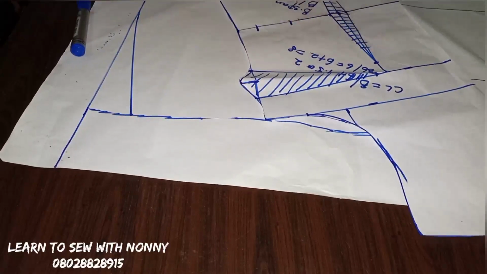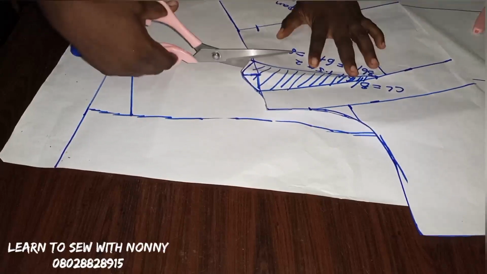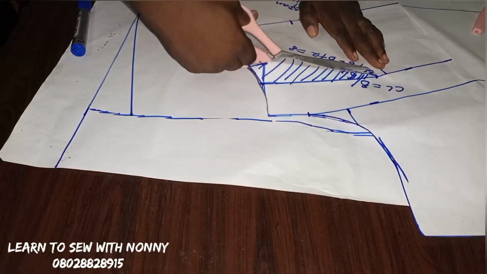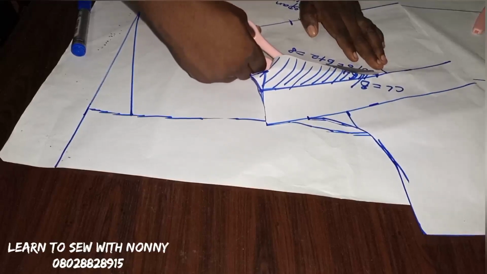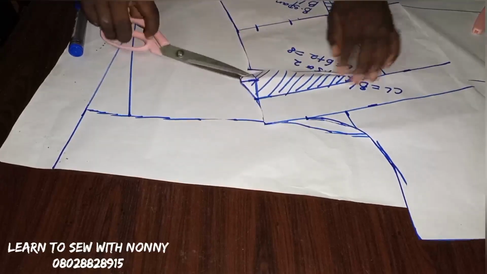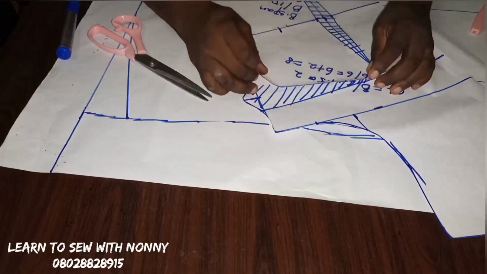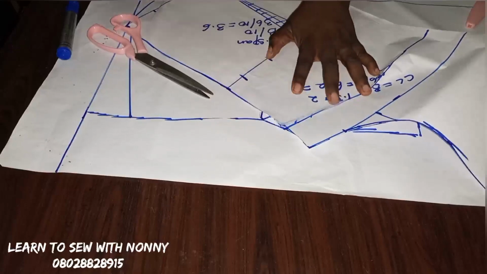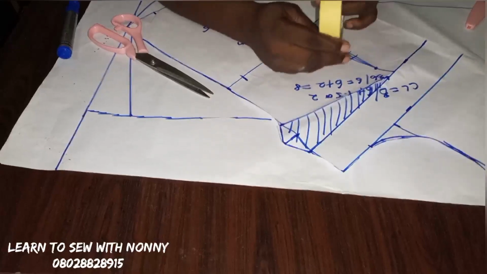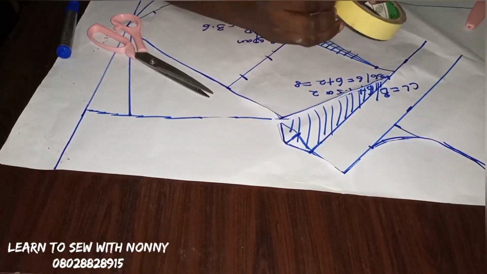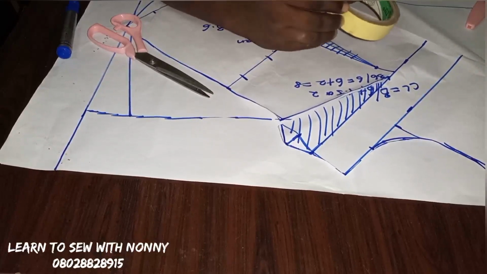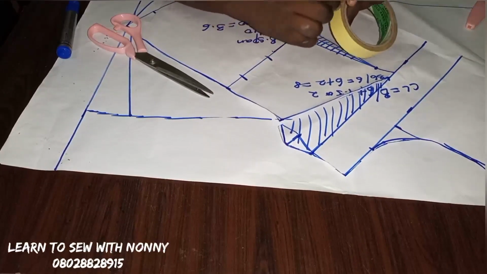So I'll also try now to cut out my bust dart, so that you can see that the front and the back would align when you do this. So I've slashed to that point. I'll then go and cover it. That's why most times when you see us making patterns, we come in with our paper tape. This is what you use the paper tape to do, so that whenever you slash out an area, you can always use your paper tape to hold it down.